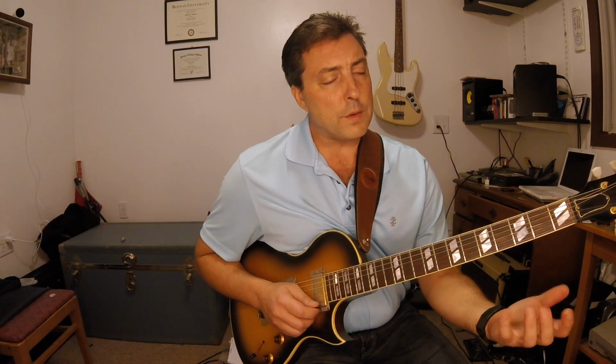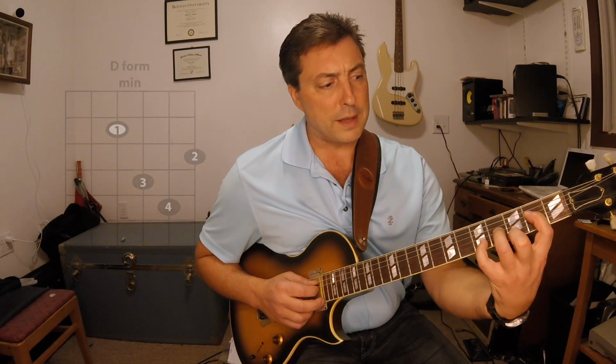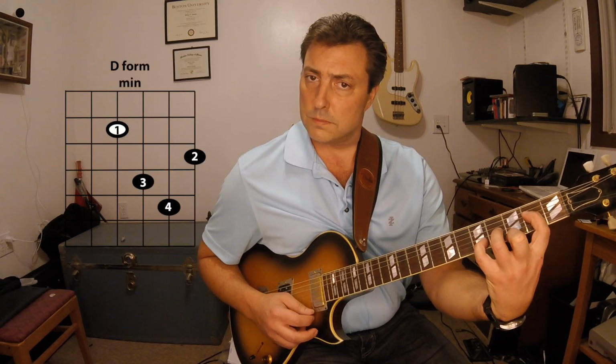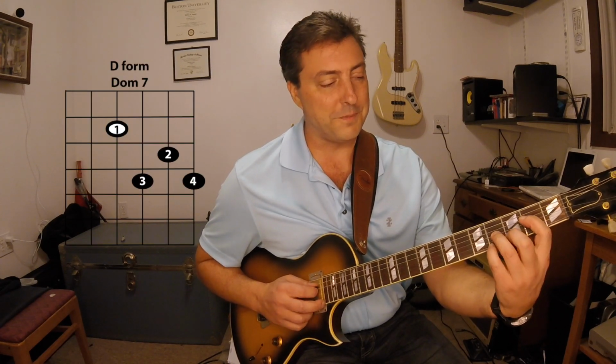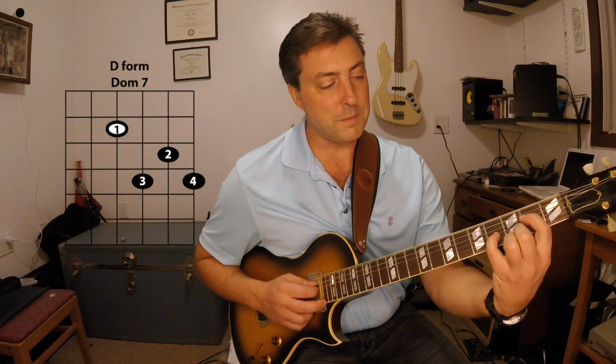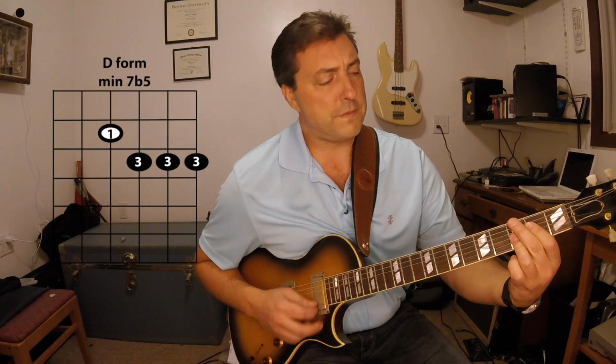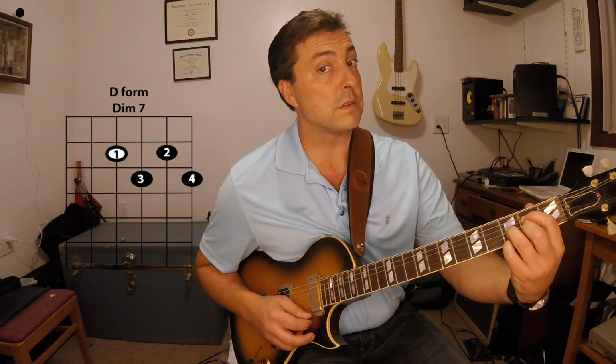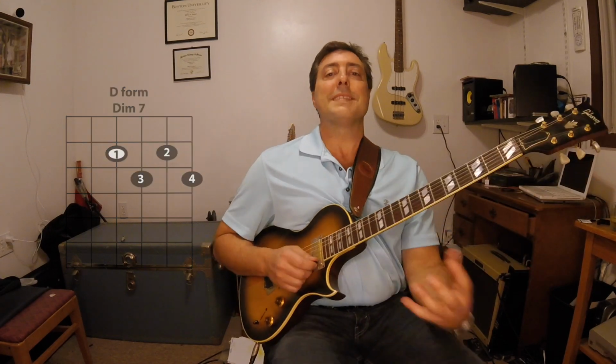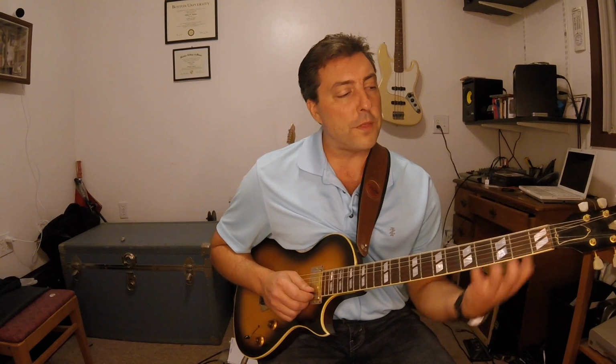So again, it was a major triad. It could be an E minor triad, doesn't matter. It could be an E7 triad, an E7 4-part chord, E minor 7, an E minor 7 flat 5, or an E diminished 7. The point is it's D form. What D form means is that the root is on the 4th string. So anytime I have a root on the 4th string, it's D form.